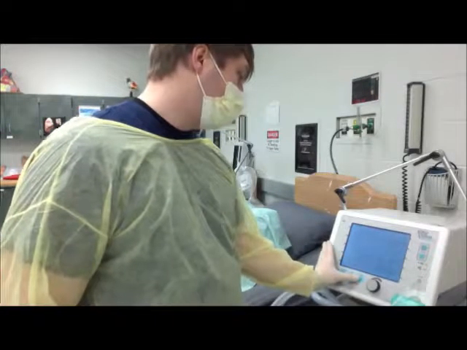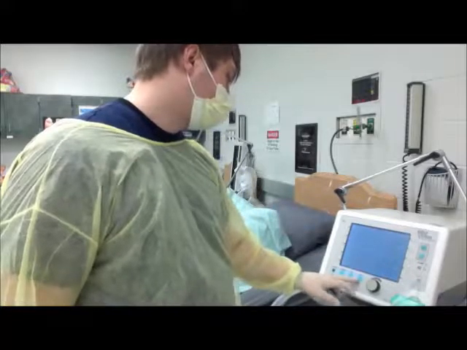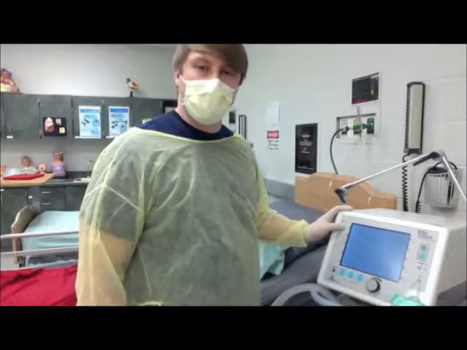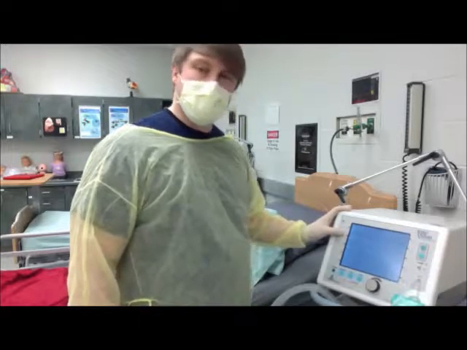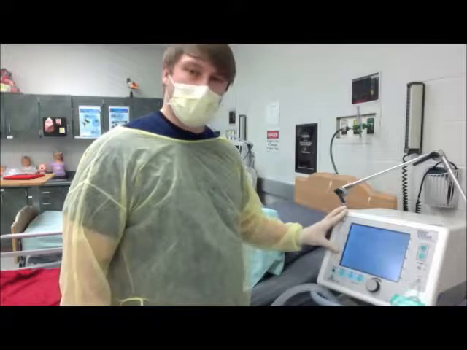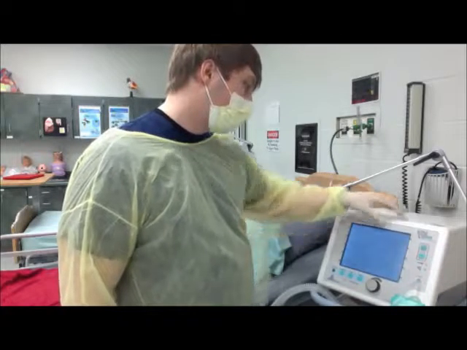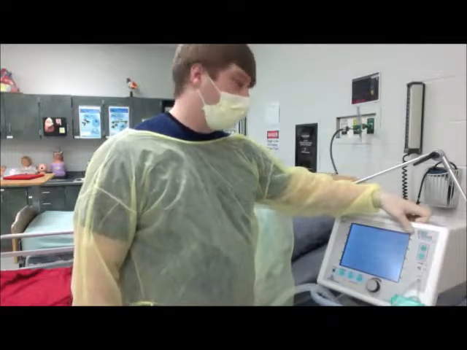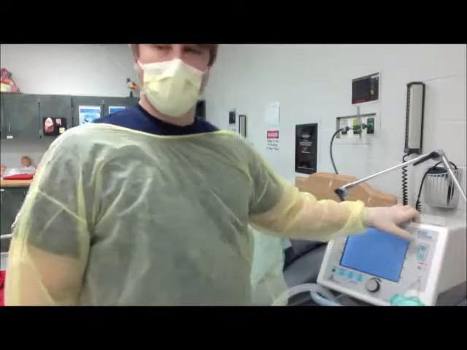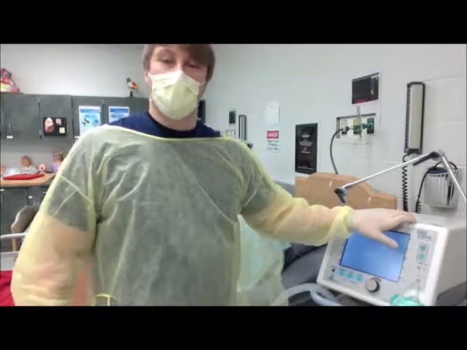Second thing we want to do is go to our alarms. So we got our high pressure alarm, we want to set that 10 above, and our low pressure 10 below, whatever she's getting. Our apnea is always about 20 seconds. Our low minute ventilation is 1 below, and the high rate and the low rate is going to be based off of whatever the set rate is, or whatever her rate is.